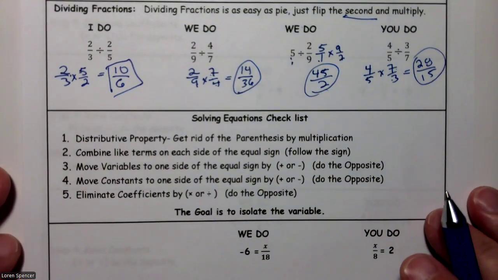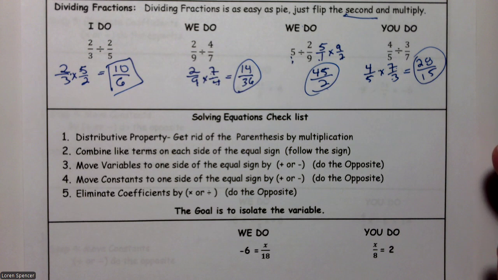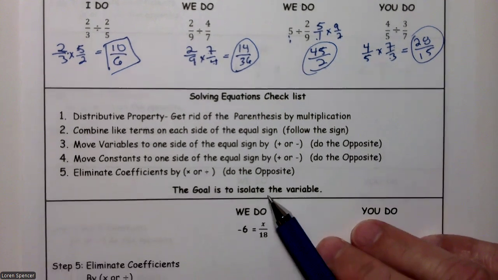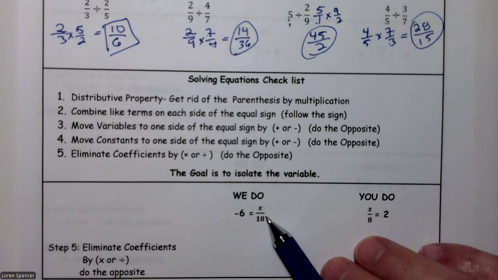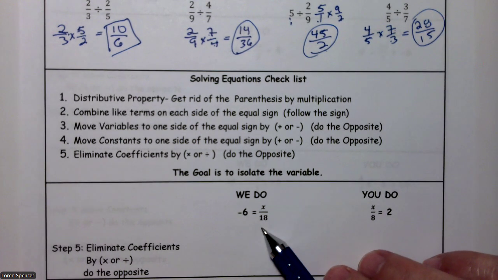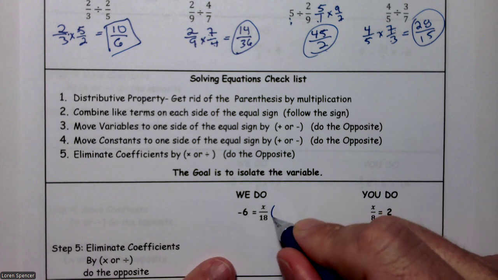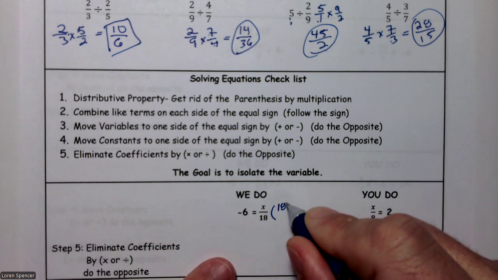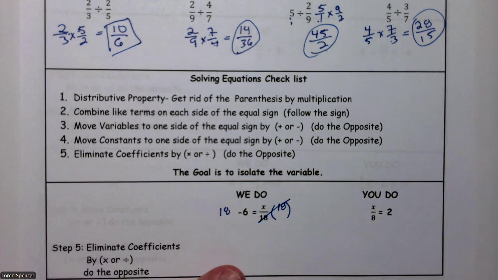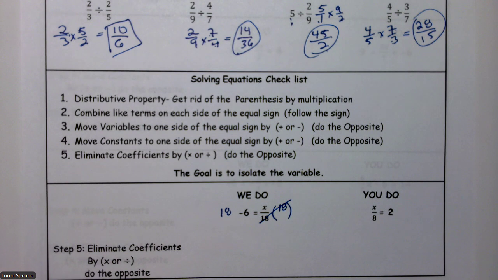All right, so we're going to be solving equations that have fractions. Well, first off, right here, I'm dividing. And we're going to look at this a couple different ways. This problem we're not, but we're dividing by 18. So how do I undo division? Well, undo division by multiplication. So multiply both sides.